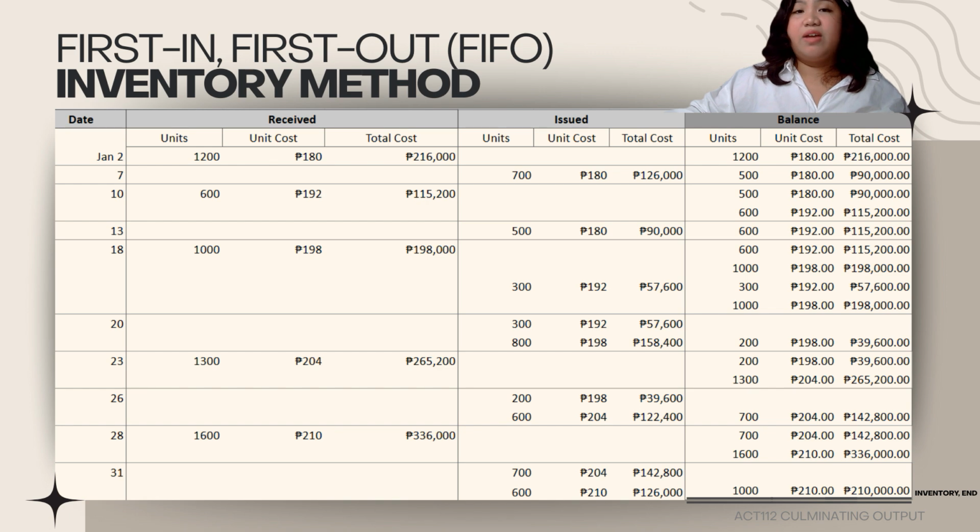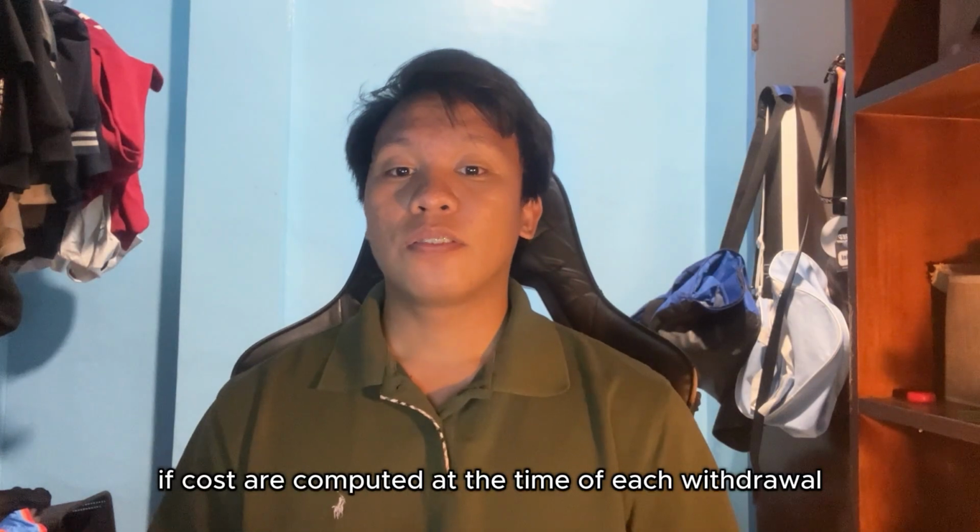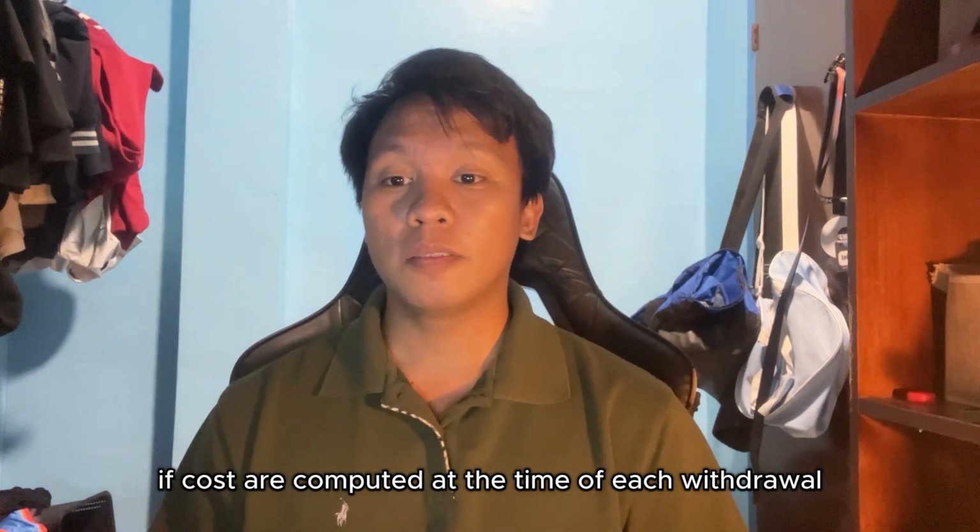The total ending inventory of Slatkin Incorporated is 210,000 pesos for the month of January. The ending inventory in units is 1,000 units for both periodic and perpetual methods for the FIFO cost formula. That's all.